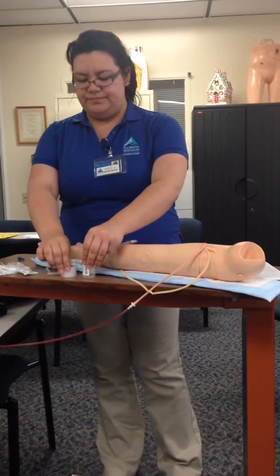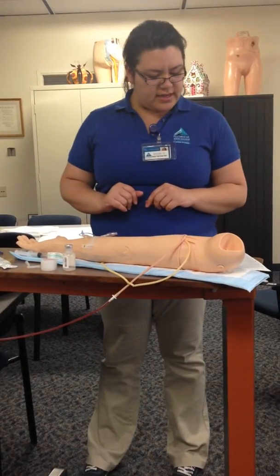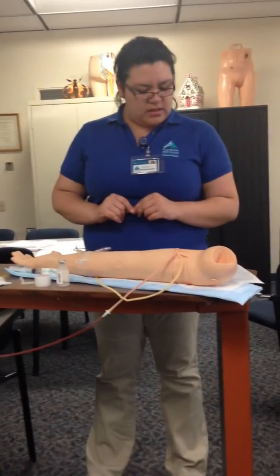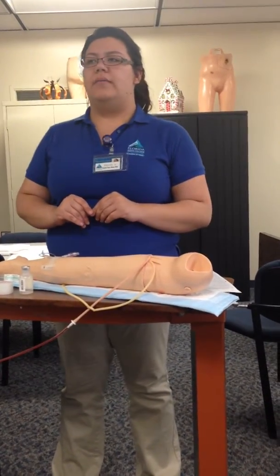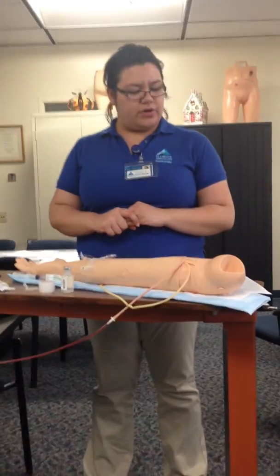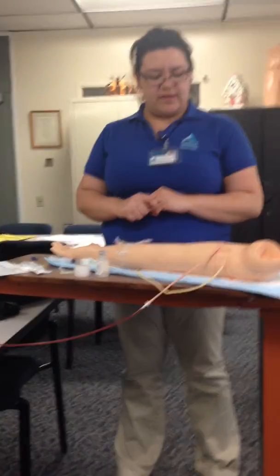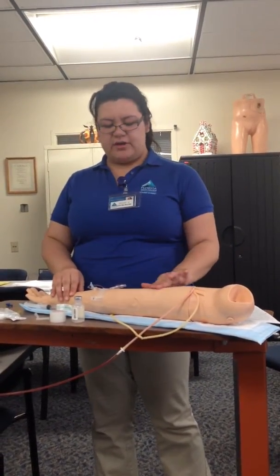I have all my items together. I'm going to identify the client. I'm going to explain the procedure that the doctor has ordered an IV med via the mini bag. I'm going to double check with the patient their name.